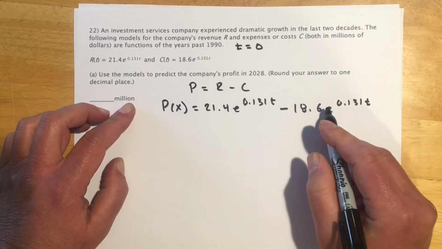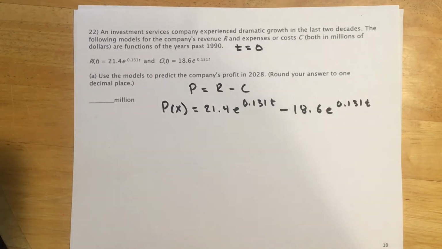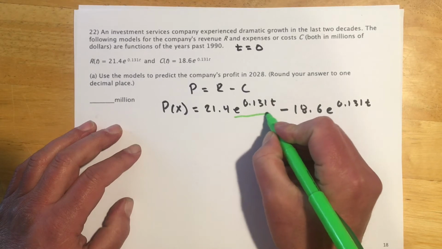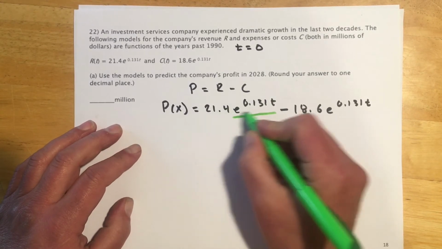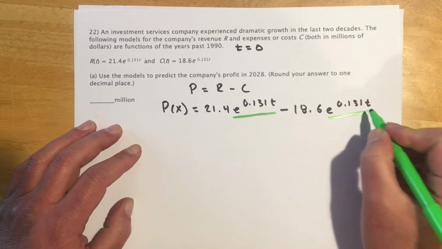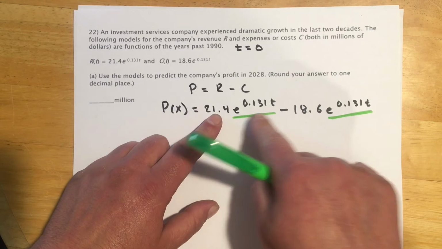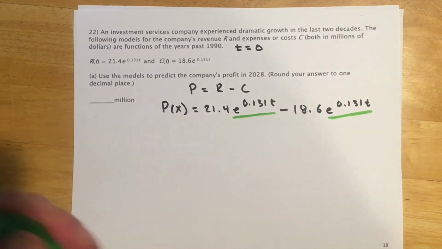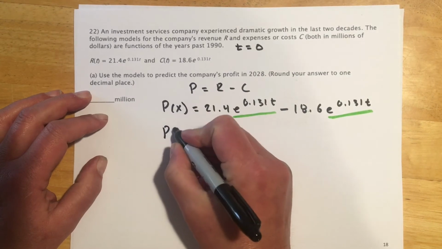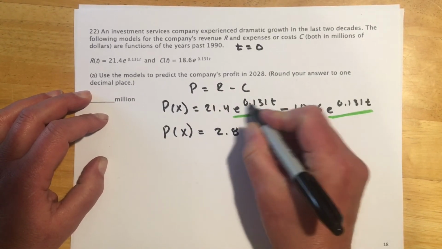And so with these two, they're set up kind of perfectly. Normally that doesn't work out that way, but the problem's kind of designed to work. But if you look, all of this stuff, it's 21.4 of these minus 18.6 of these. So they're like terms. It's the same as if I had 21.4x minus 18.6x. I can just subtract them. And so when I do that, that'll give me my profit function. And that will be 2.8 of this.